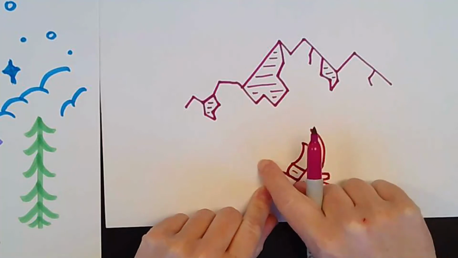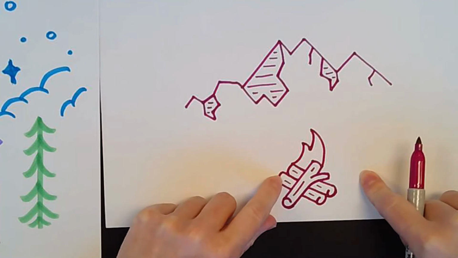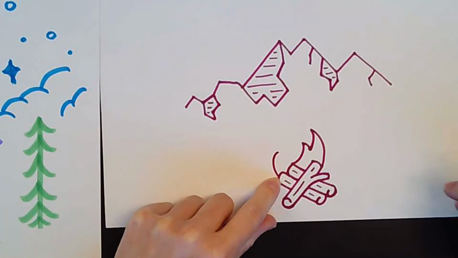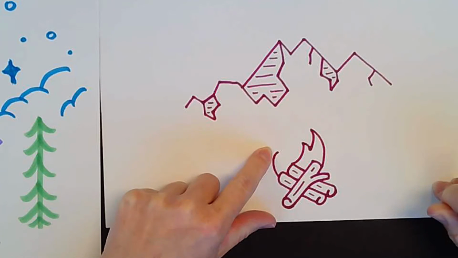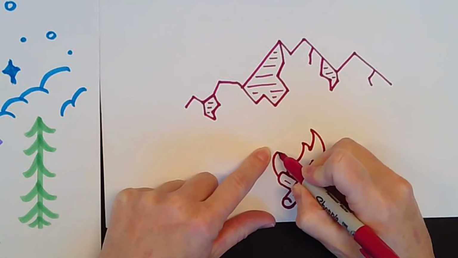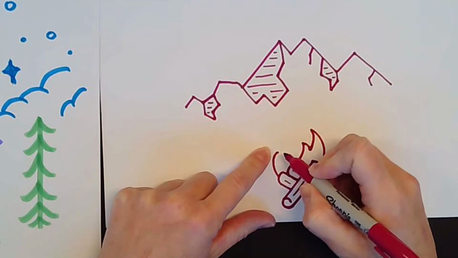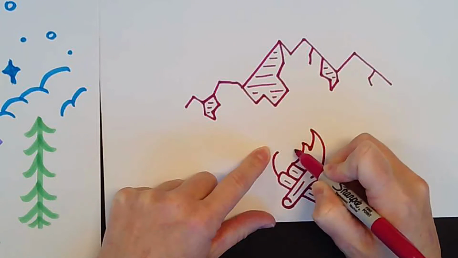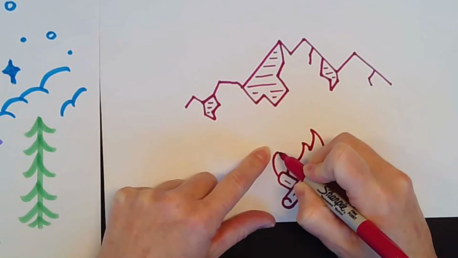Okay, now for the big flame, watch how I do this one. We'll start on this bottom log, and we'll draw like a frowny face. Now this next line, watch how I do this one. I'm going to make like a really fancy letter J. I'm going to come in and curve back up. So watch.